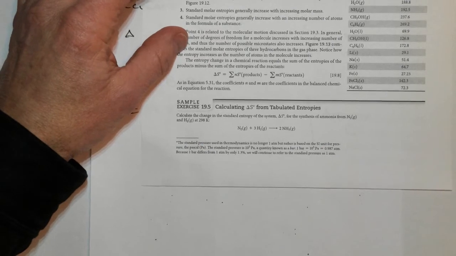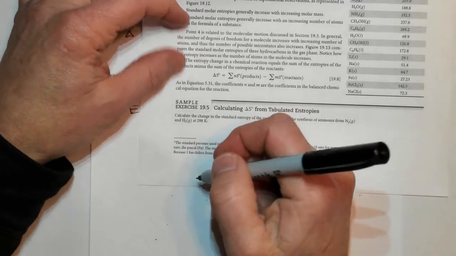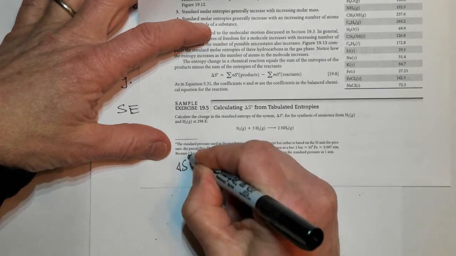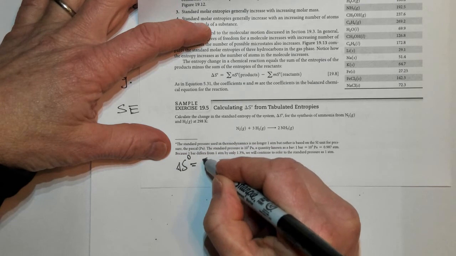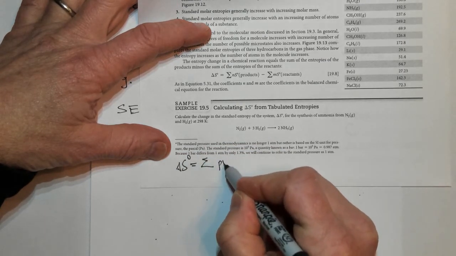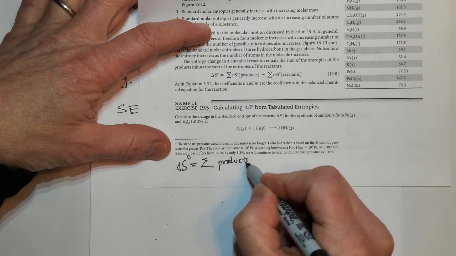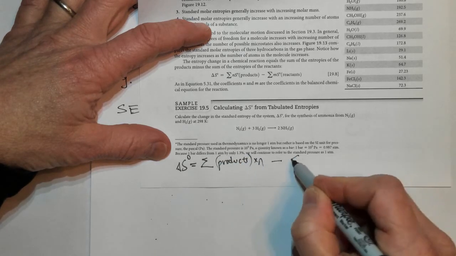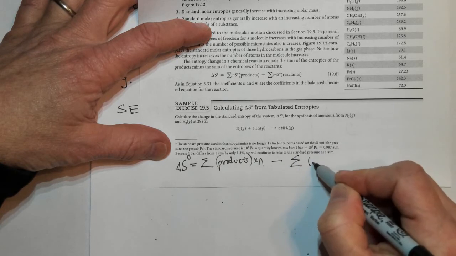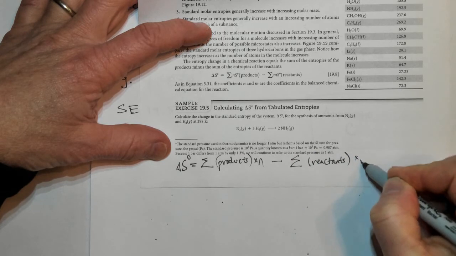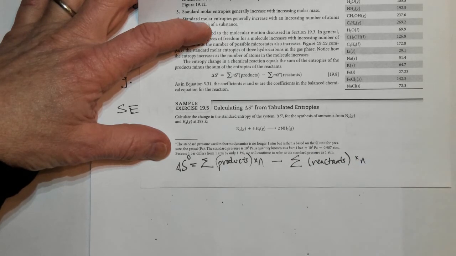So for this particular problem, the delta S of the reaction at standard conditions is equal to the summation of the entropies of the products multiplied by their coefficients, minus the summation of the entropies of the reactants multiplied by their coefficients.